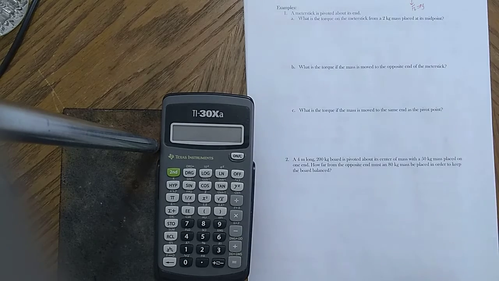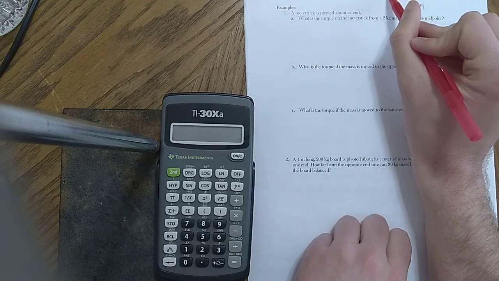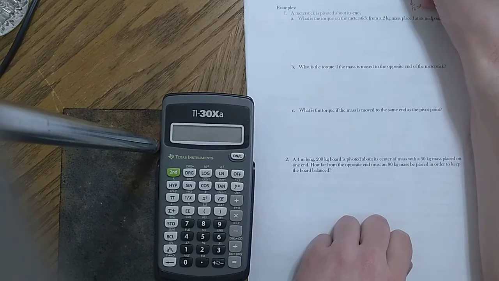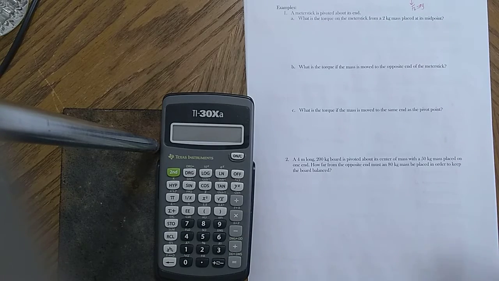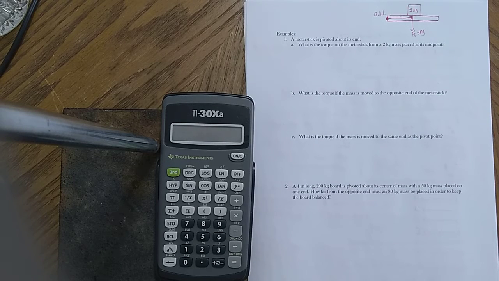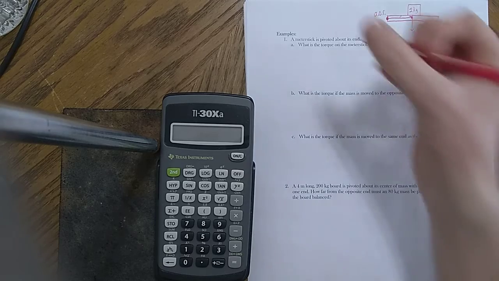And the displacement from the axis of rotation to where that force acts is this far. Here's r, okay? I know it's really tiny. Oh, you can't even see this, my bad. I apologize. Okay, there we go. So the idea here is, what is the torque on the meter stick from a 2 kilogram mass placed at its midpoint? For this first example, all we're doing is we're just examining, okay, how do we calculate individual torques?